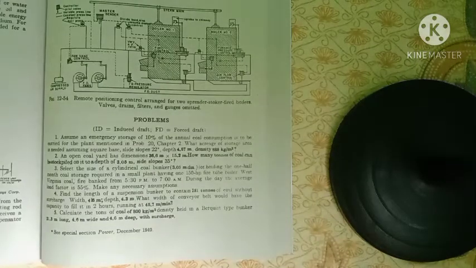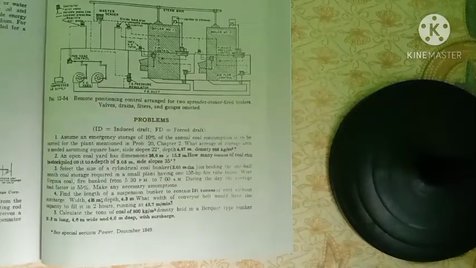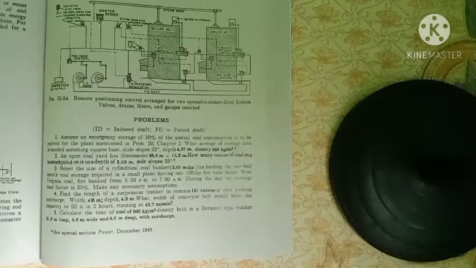Problem number 3. Select the size of a cylindrical coal bunker, 3.05 meters diameter, for holding the 1/2 month coal storage required in a small plant having a 150 HP fire tube boiler, West Virginia coal, fire banked from 5:30 p.m. to 7 a.m. During the day, the average load factor is 55%. Make any necessary assumptions.